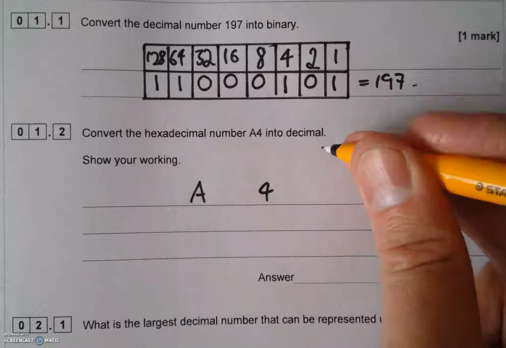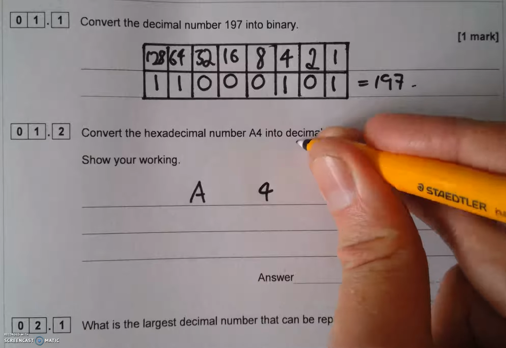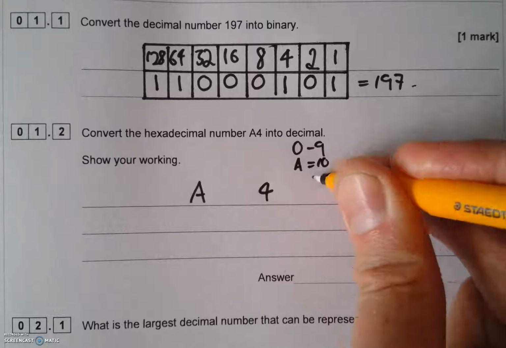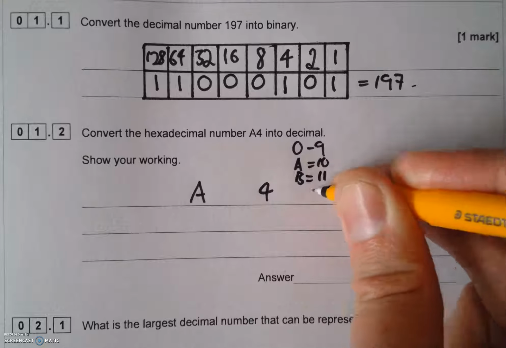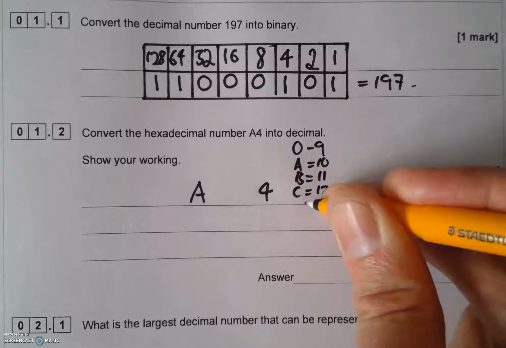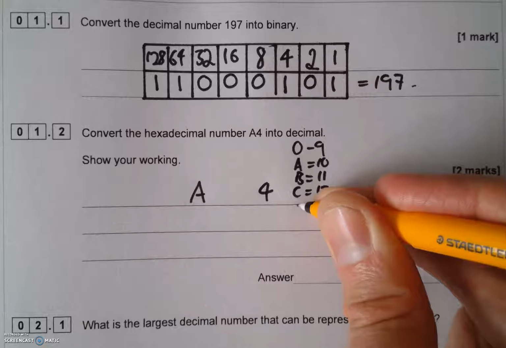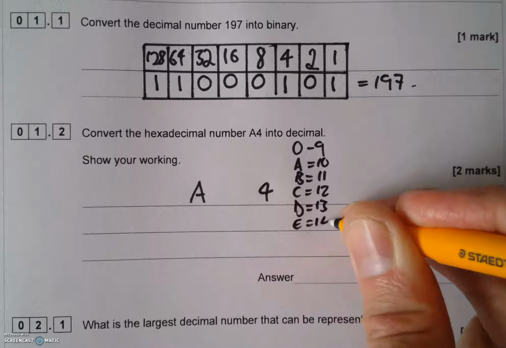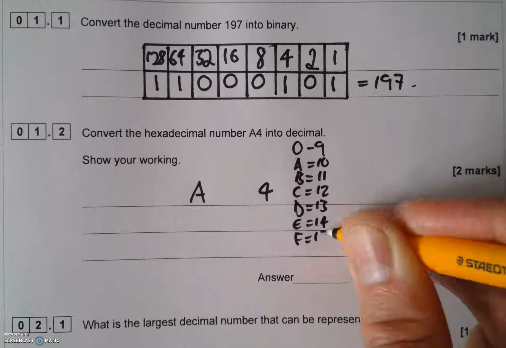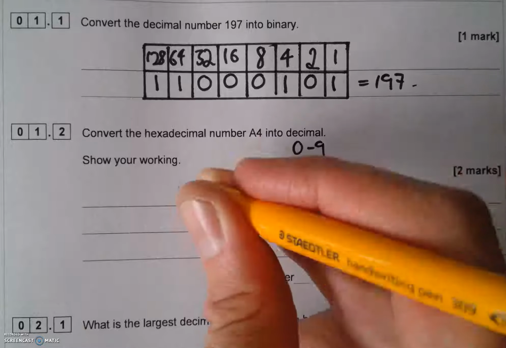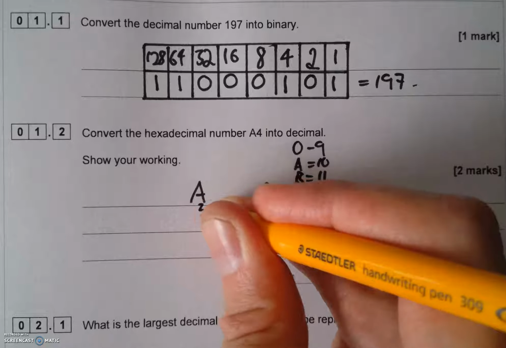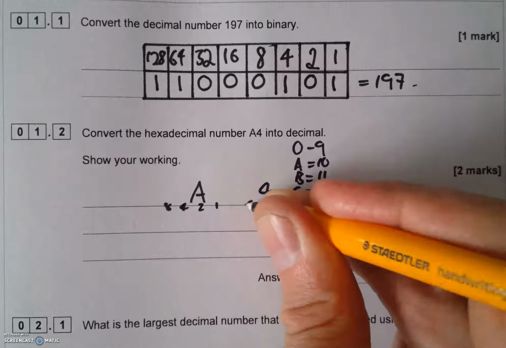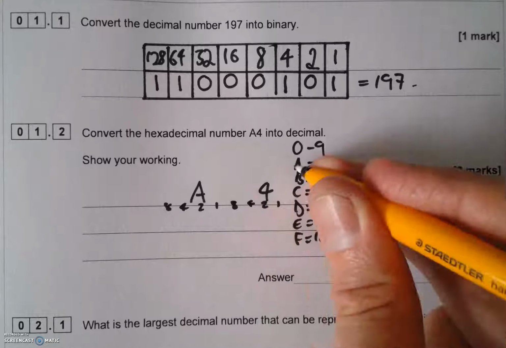To do that, I need to remember that in hexadecimal 0 to 9 are the same, and then A is 10, B is 11, C is 12, D is 13, E is 14, and F is 15. So I need to make 10 there, so I'm just going to put these numbers up there, 1, 2, 4, 8. I'm going to put them there as well because I'm going to need to do that as well. 1, 2, 4, 8 there.